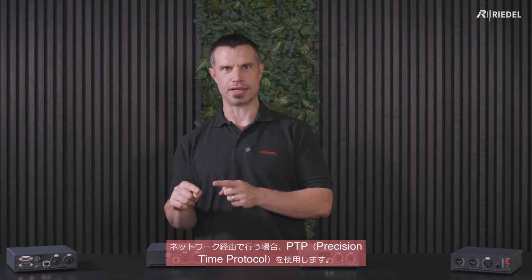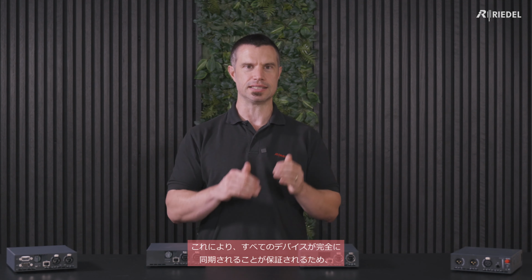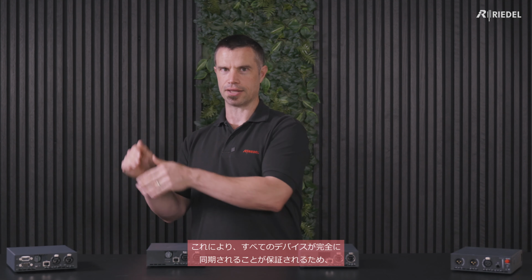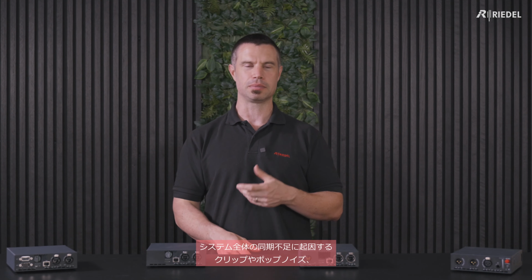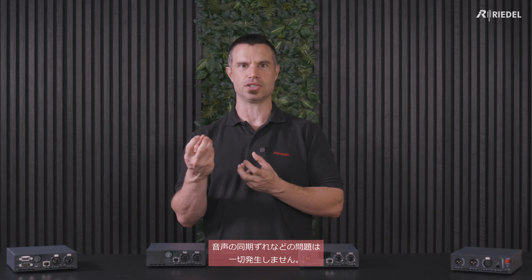And if we're doing it over a network, we use PTP, the Precision Time Protocol, which then makes sure that all the devices are perfectly synchronized together so that we're not going to get any clips or pops or any kind of audio desynchronization or any kind of issues that come from a lack of synchronization across the system.